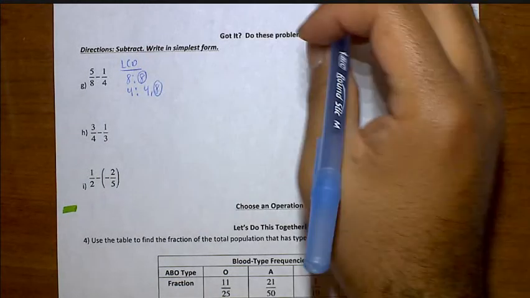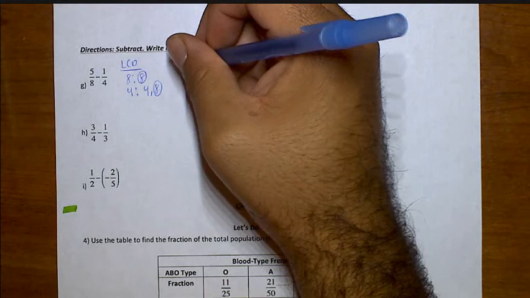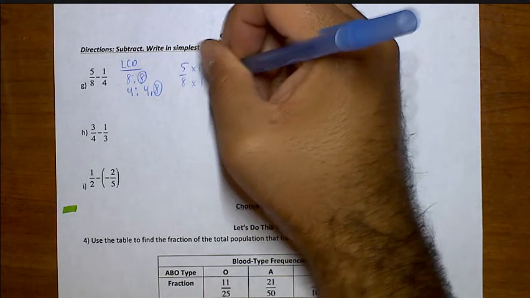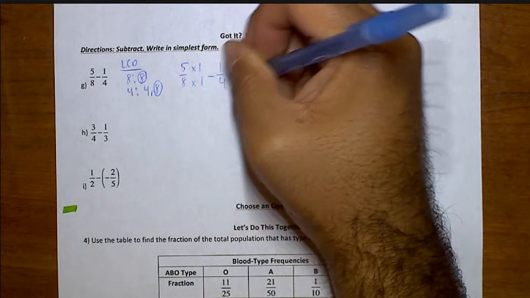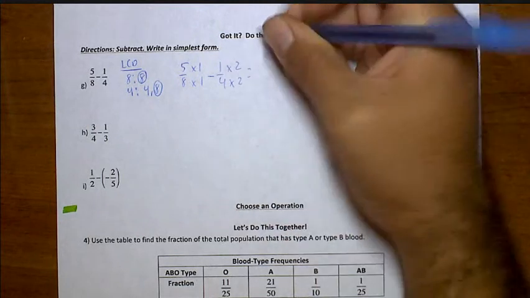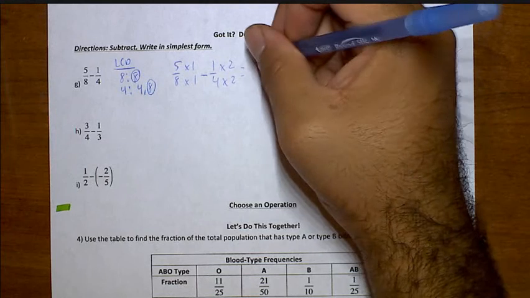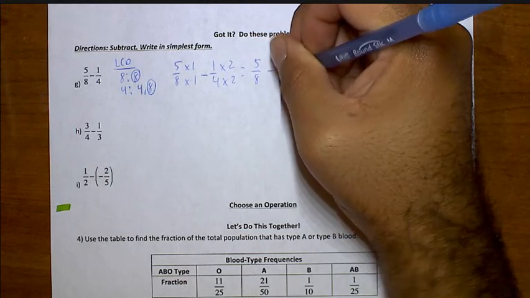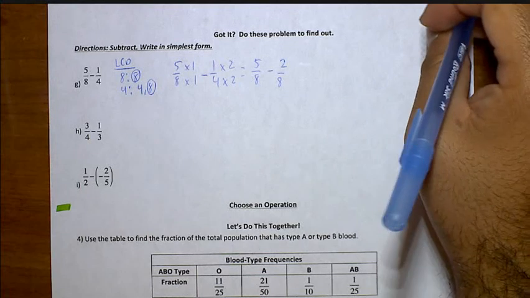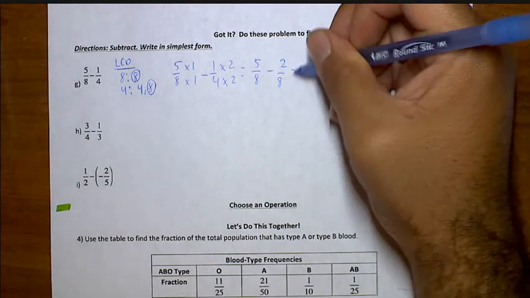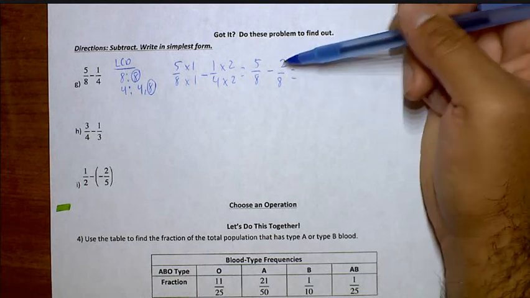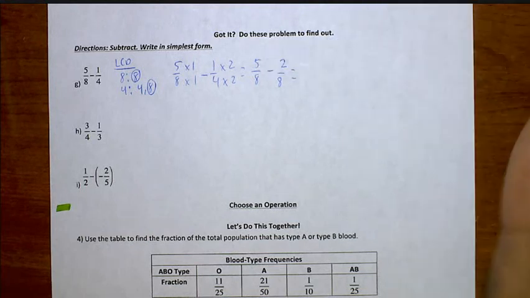Letter H. 3/4 minus 1/3. I notice I have different denominators, so let's find the LCD. Multiples of 4: we have 4 times 1 is 4, we have 8, we have 12. Let's stop there. Let's go with 3. 3 times 1 is 3, and 6, and 9, and 12. My LCD is 12. So let's rewrite the fractions.